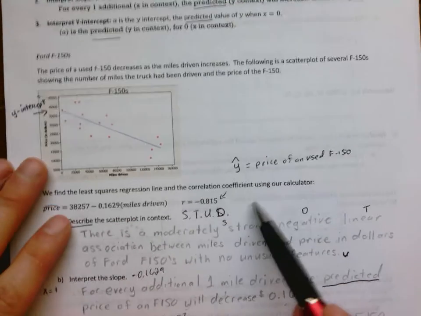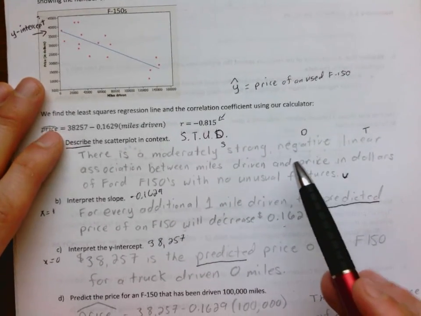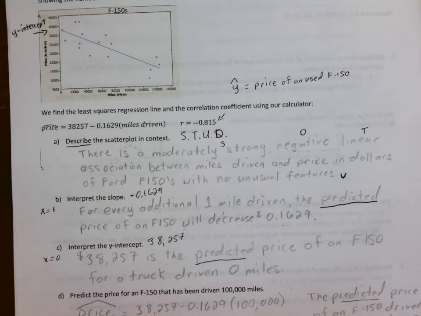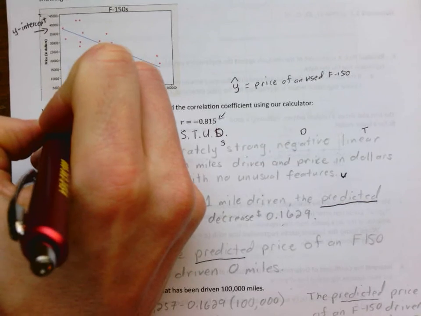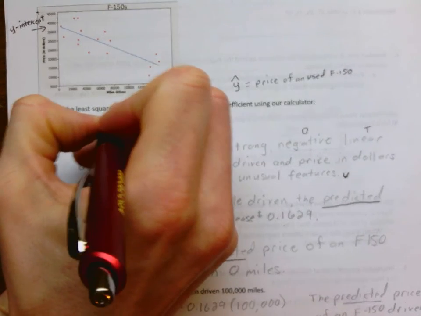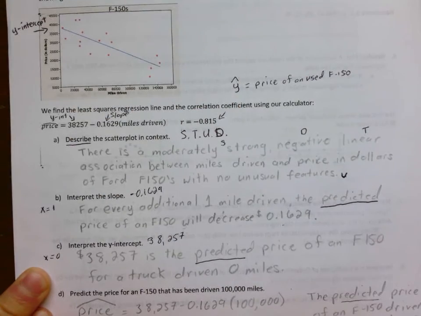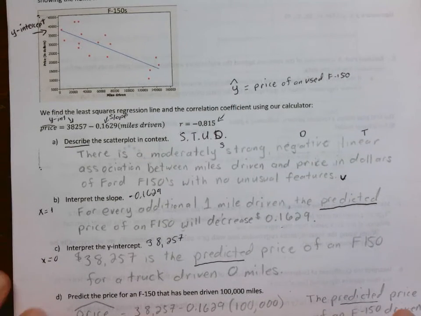If we move down to interpreting the slope, once again we're looking at our equation. We have our y-intercept right here, so I'm going to label that as the y-int. And then this would be our slope. Up above, you saw that we have some vocabulary, a framework that I recommend you use whenever we're describing the slope. So for every one additional x, so for every one additional mile driven, the predicted price of an F-150 will decrease by $0.1629.